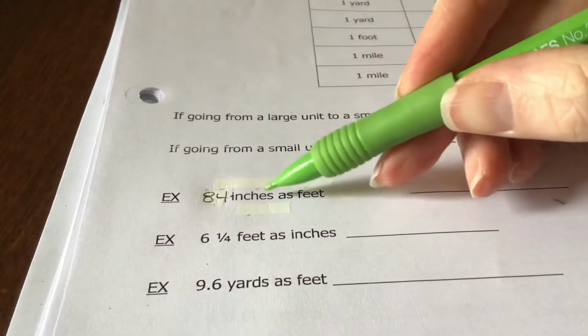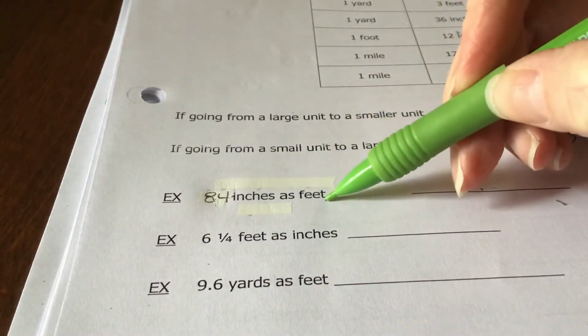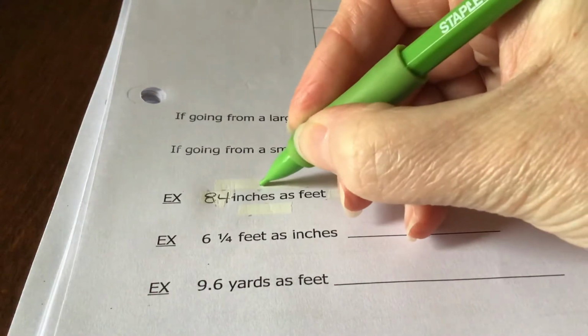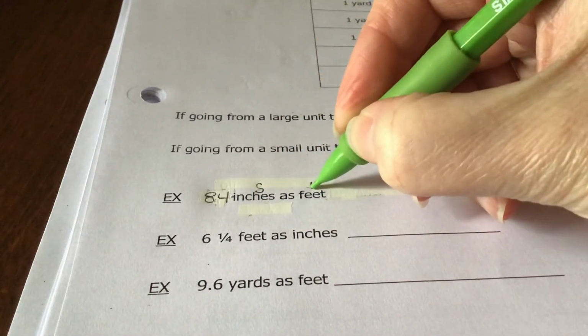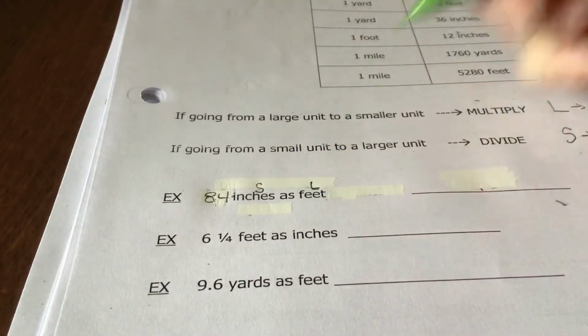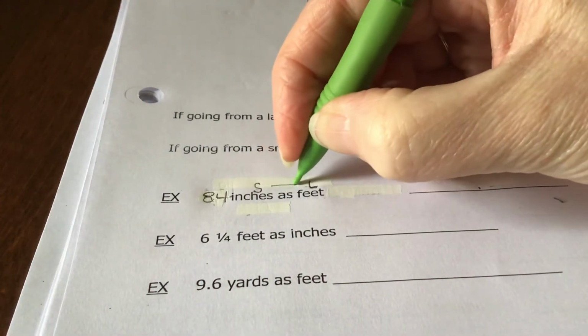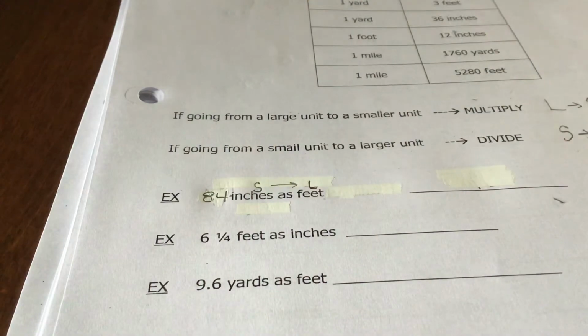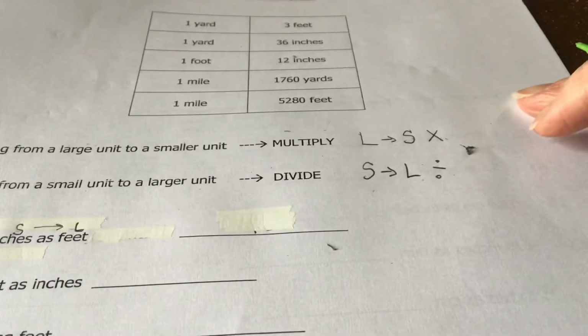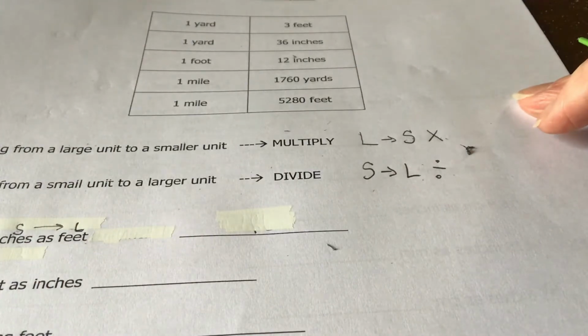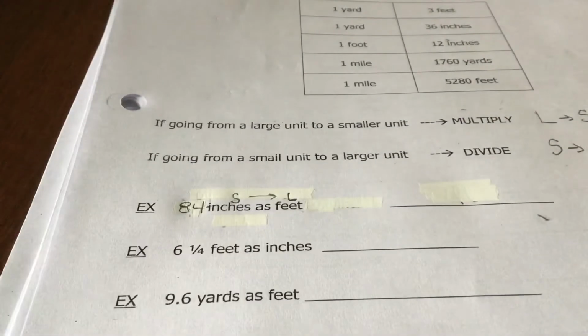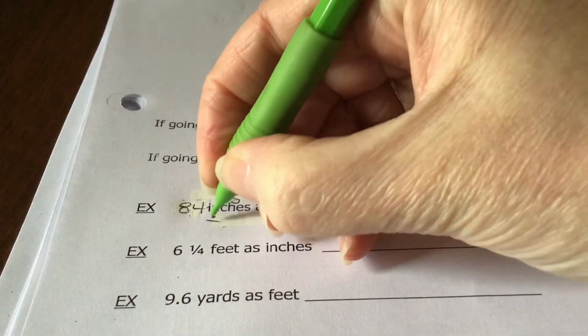So right here, we have inches into feet. We have to think to ourselves that inches are smaller than feet. So I'm going to put a little L and a little S above there. That's just helping me see that I'm converting from a small unit into a large unit, which I know means that I'm going to divide by something. And so I'm going to write divide.